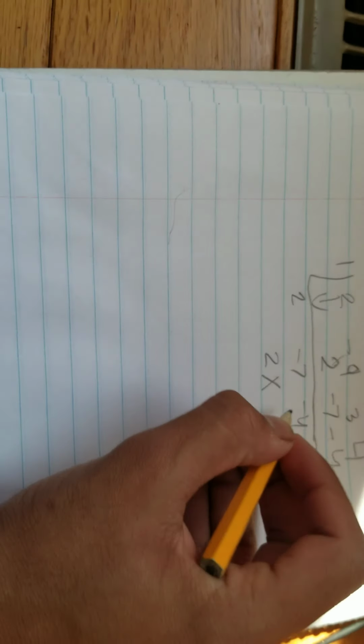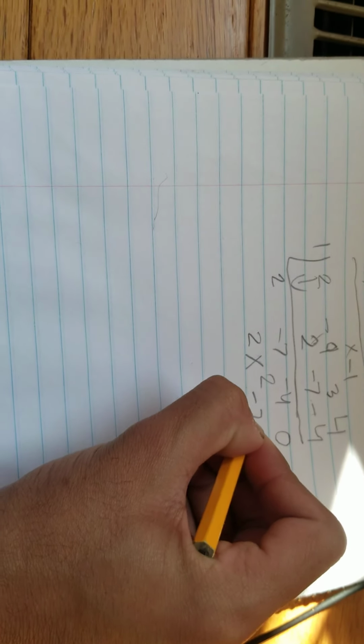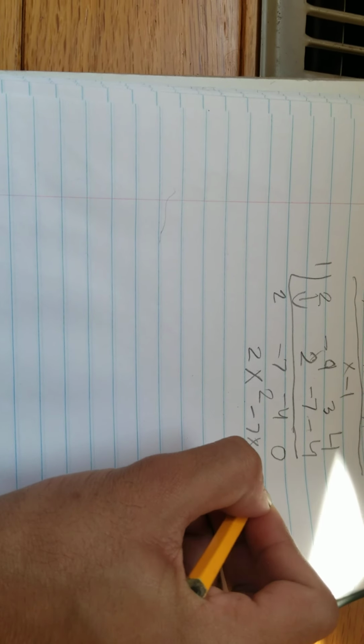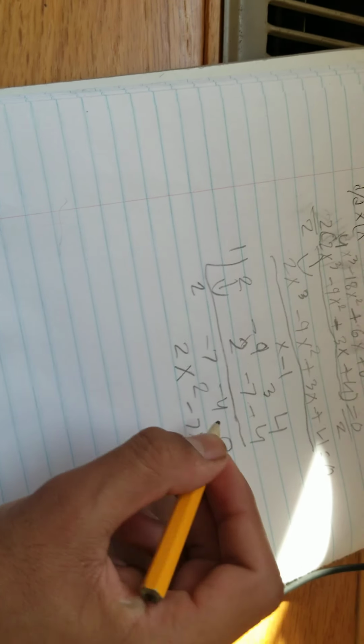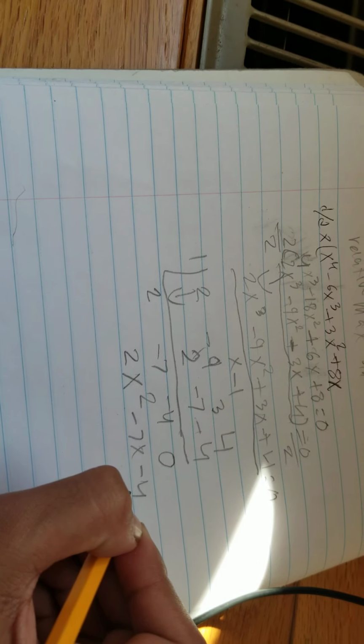2x squared minus 7x minus 4. There's no remainder. This is the factored form.